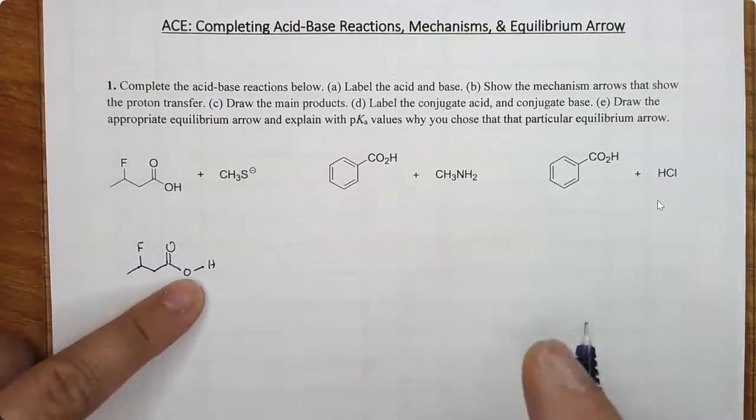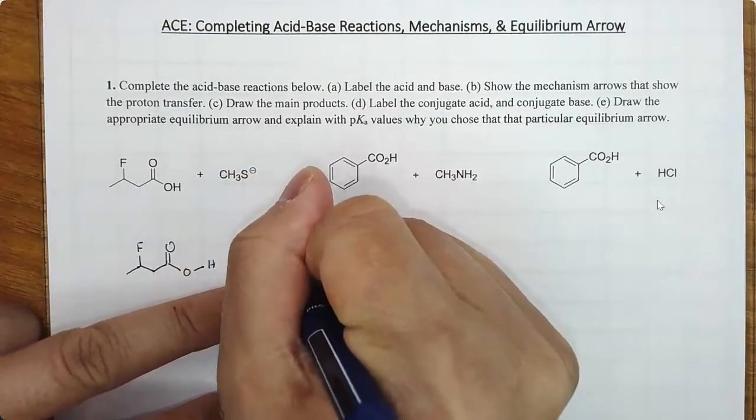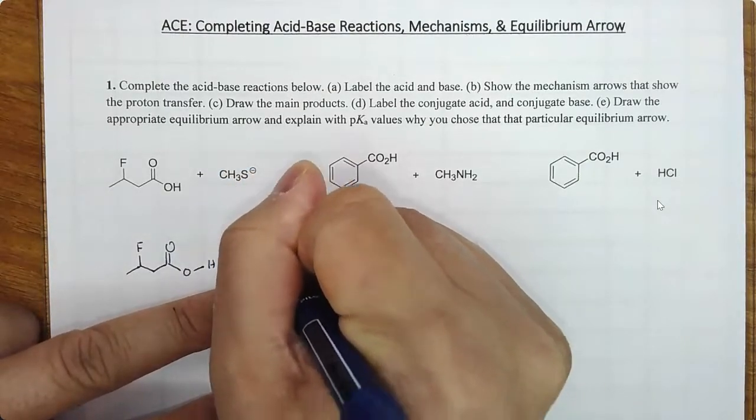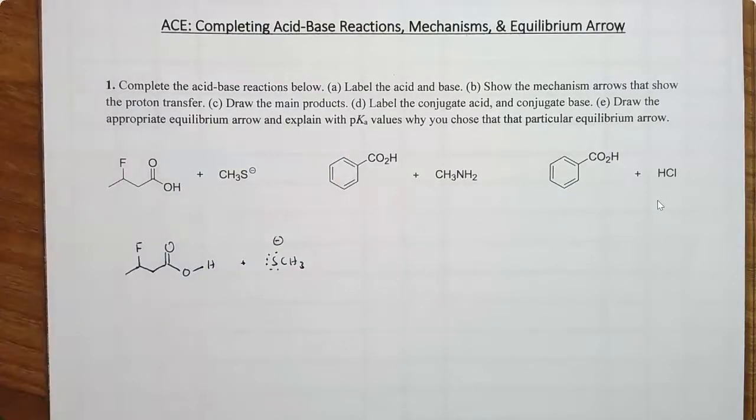We want to draw this bond for sure, and then I'm going to draw the base so it is facing the proton that I am going to remove. Now, a phrase that I have my students memorize is the base lone pair grabs the proton, or you could say the lone pair of the base grabs the proton of the acid.